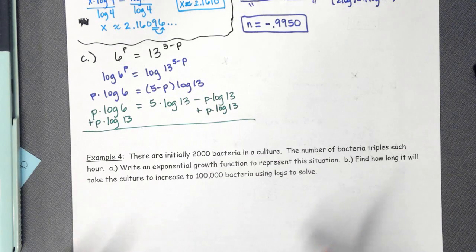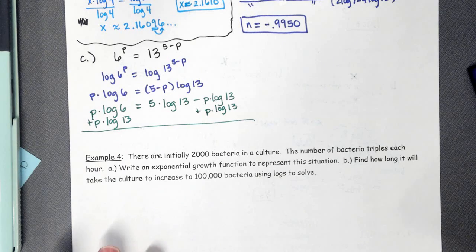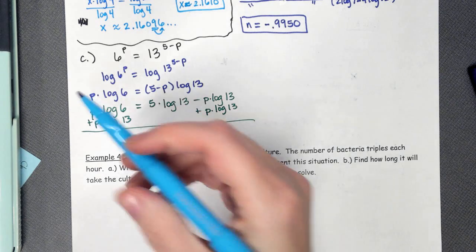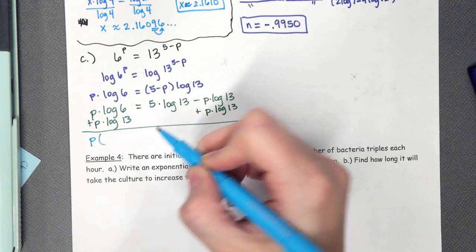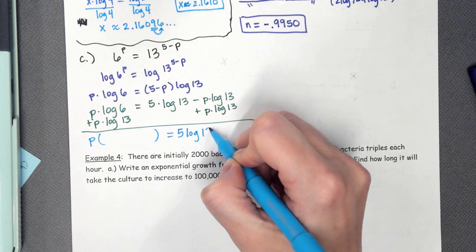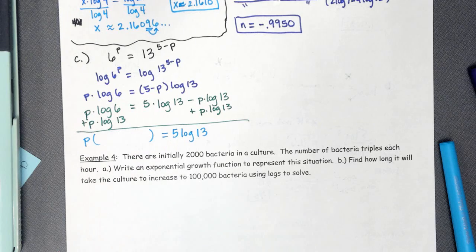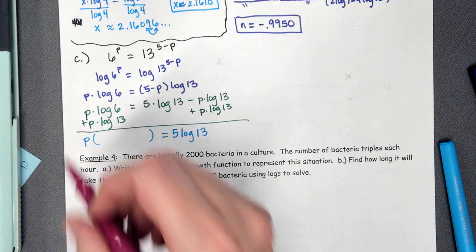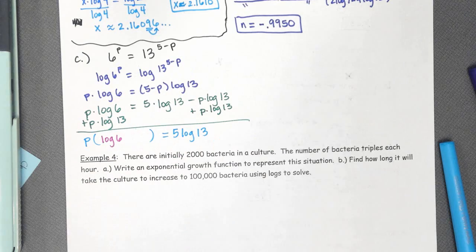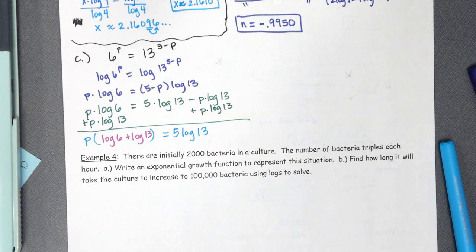Okay, so this is the shortcut. Instead of writing out that whole line, the reason you're moving this over is so that the variables are together so that you can do what with it? You can factor it out. So if you want to just write p and then write what you're going to have in your parentheses here, that's fine. Okay, so you have p times the log of 6. So if you take out a p, it's just the log of 6, plus the log of 13.